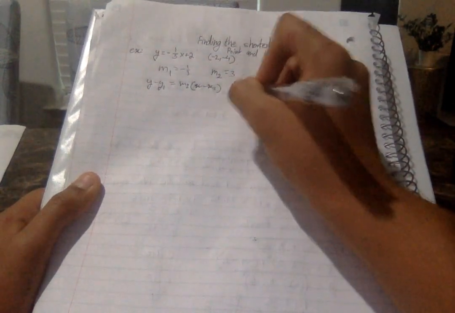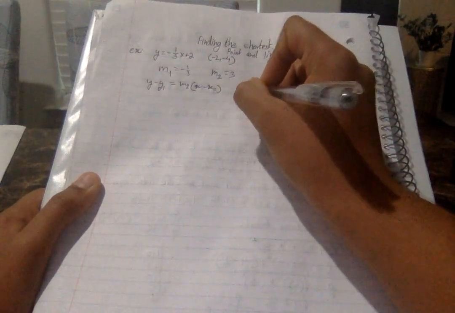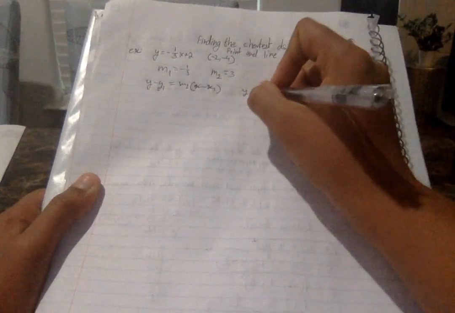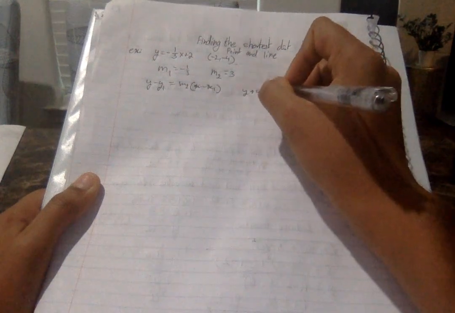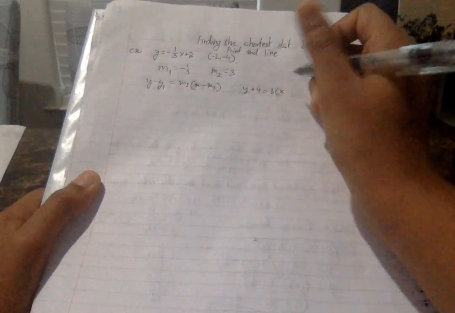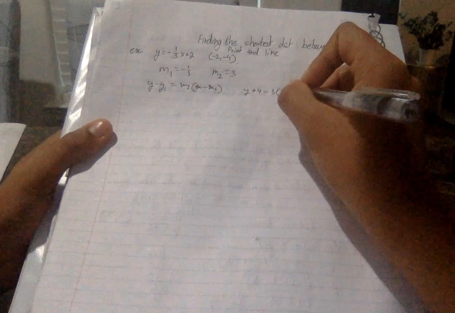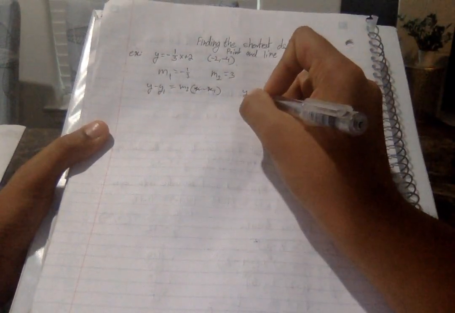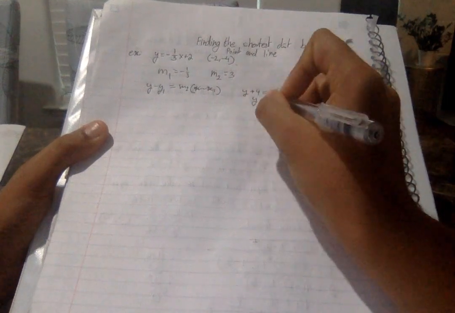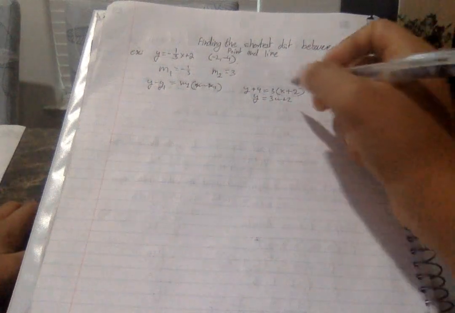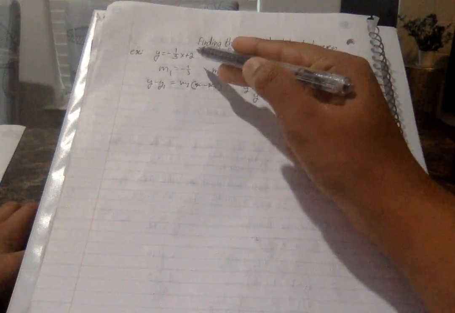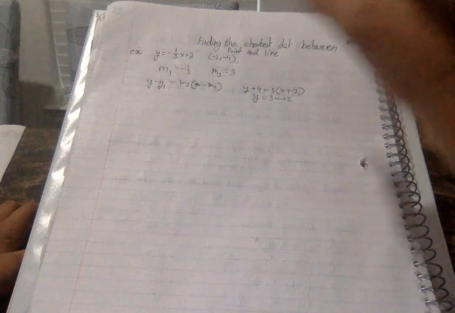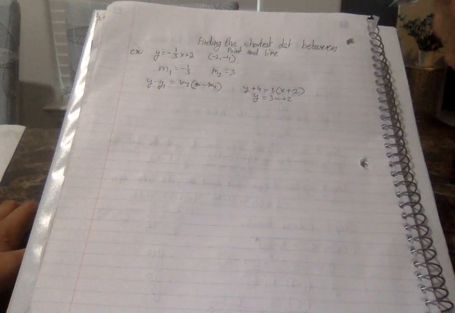We would get y minus negative 4, which is y plus 4, equals 3 times x minus negative 2, so just write plus 2 here. So we would simplify this and we would get y equals 3x plus 2. So this line and this line, if you were to graph them, would be perpendicular to each other.